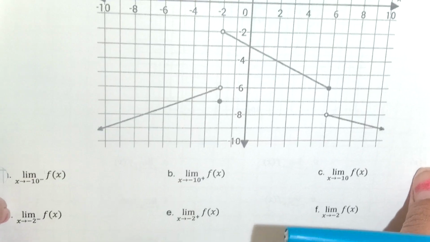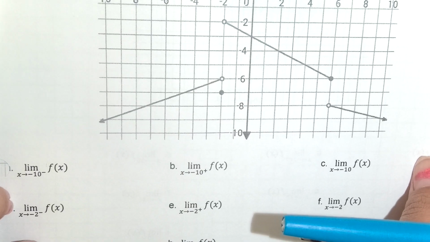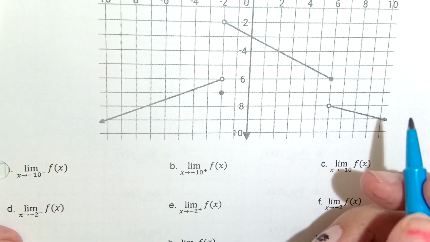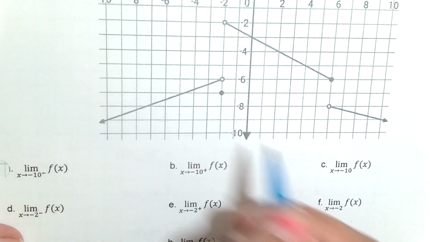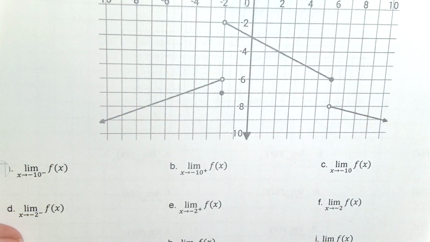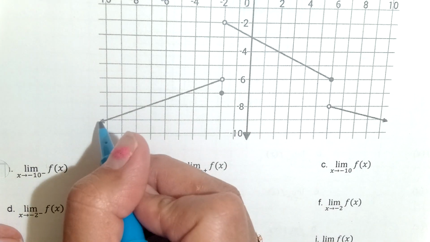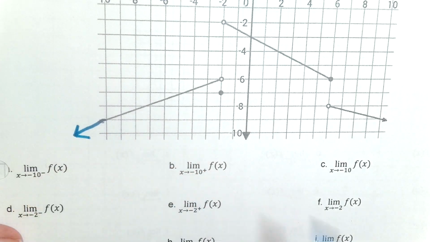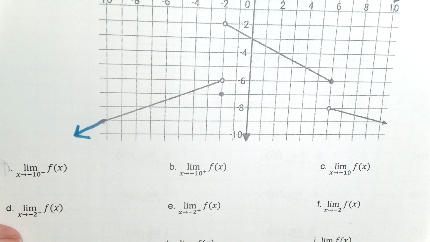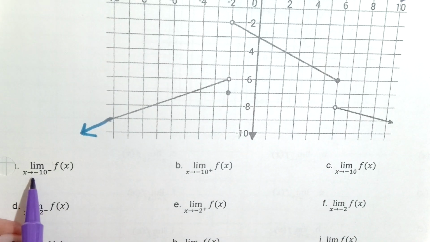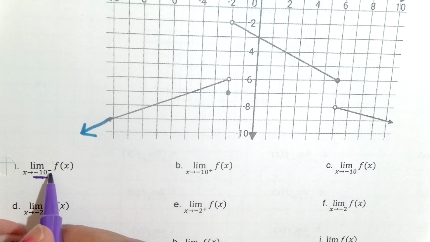I'm going to try to put both on screen. Okay. What does this arrow mean again in math? It's infinite. It goes on forever. So I'm going to extend that out to make it easier for me. So first thing I need to do is I need to find the limit as x approaches negative 10. What does this negative sign mean?